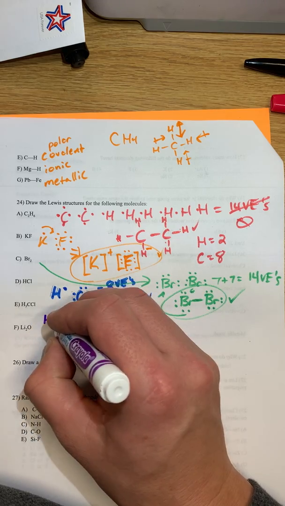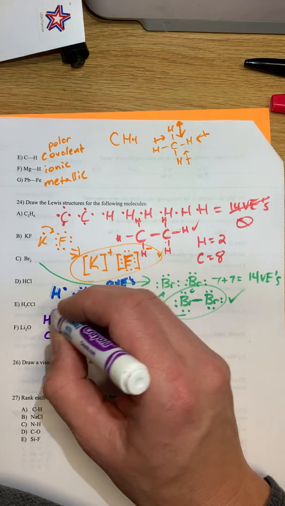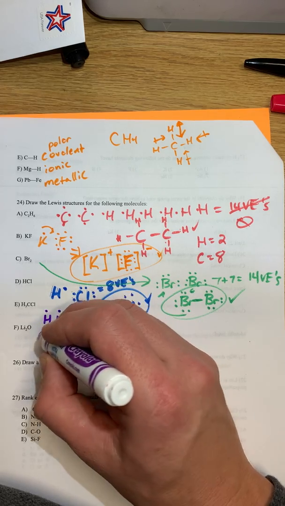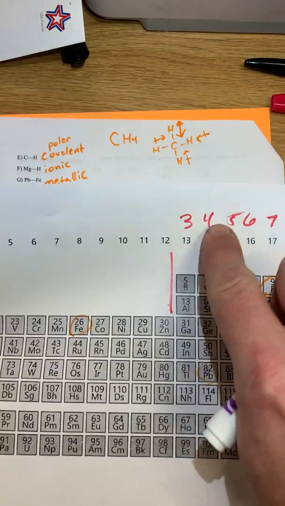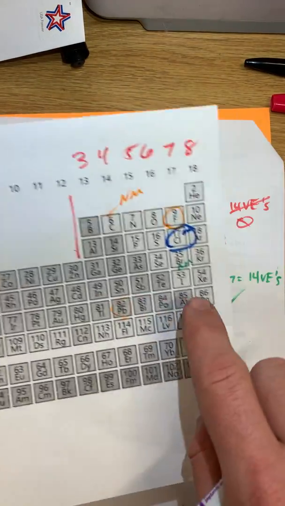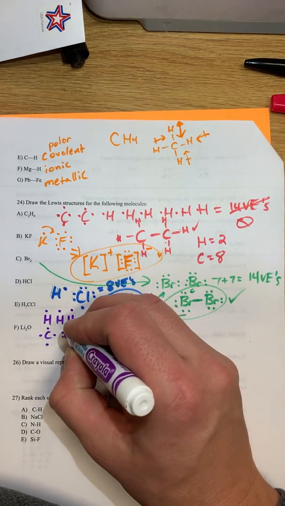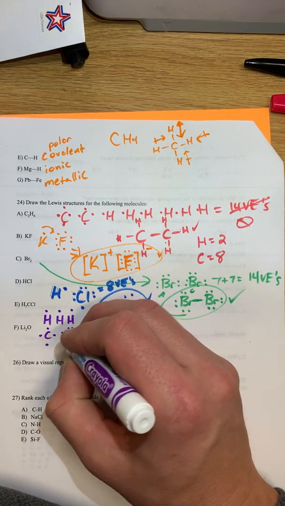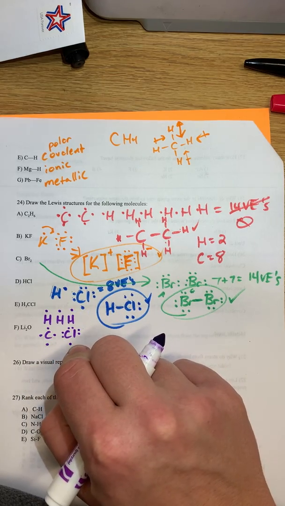So first thing, write out each of our molecules along with the number of valence electrons it has, right? Carbon, group 4, hydrogen, group 1, chloride, group 7. So carbon has 4, hydrogens each have 1, and chloride has 7.